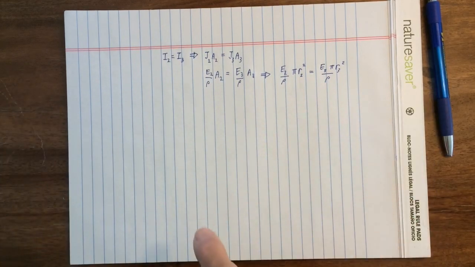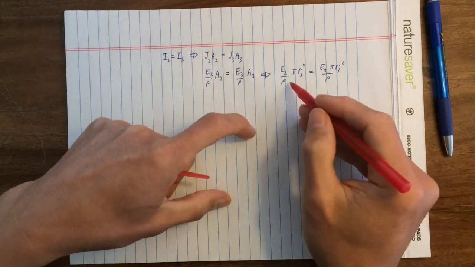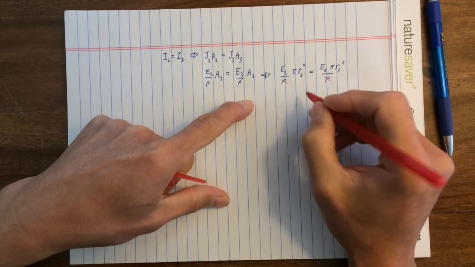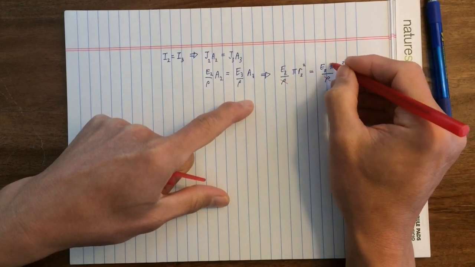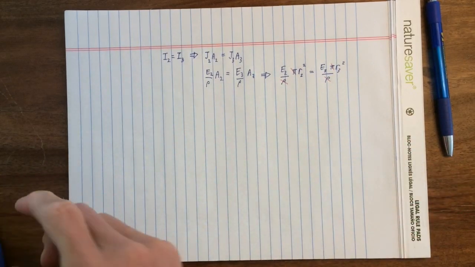And now you can see how the problem plays out. We don't know the resistivity rho, but it turns out it doesn't matter what it is. It only matters that it's the same on both sides. Pi is the same on both sides. And so I can fill in.